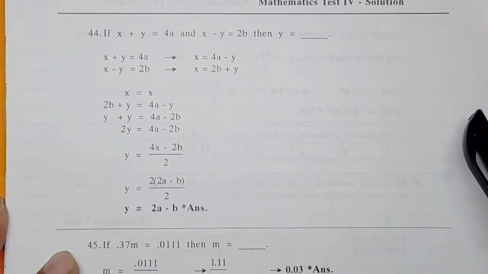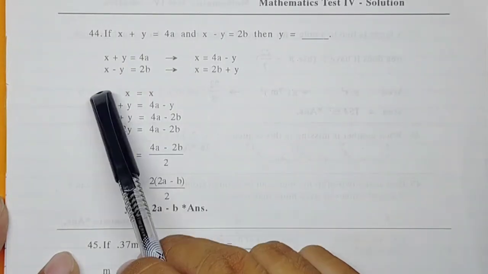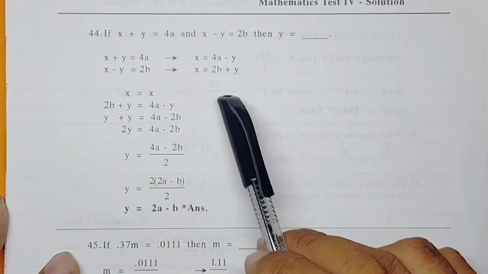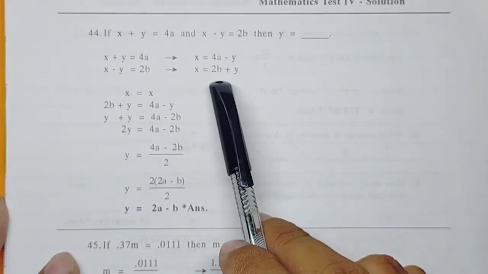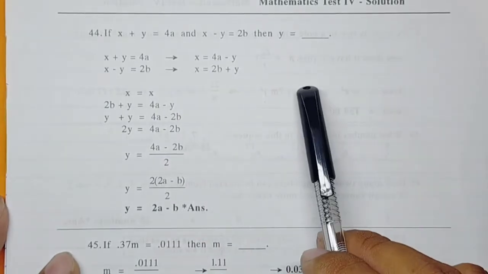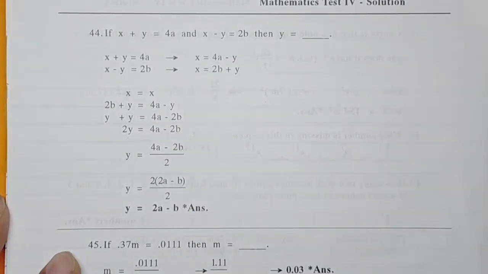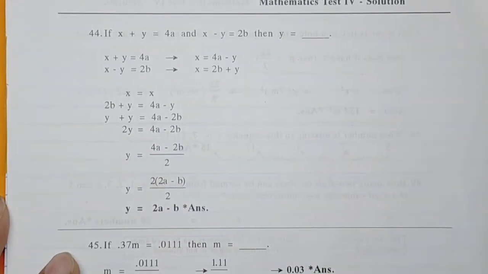If x plus y equals 4a and x minus y equals 2b, then y is equal to what? Okay, you get the two equations. X plus y equals 4a and x minus y equals 2b. Therefore, x is equal to 4a minus y. You just transpose. And x equals 2b plus y. Again, transpose. Now, we let x equal x. So, 2b plus y is equal to 4a minus y.